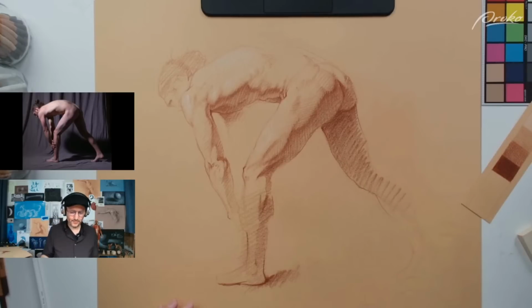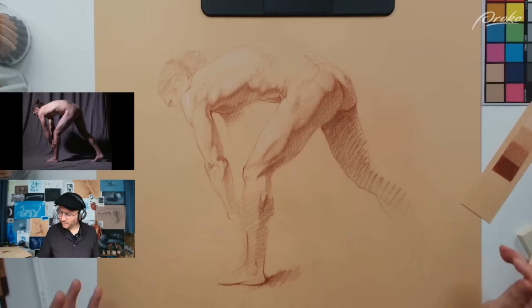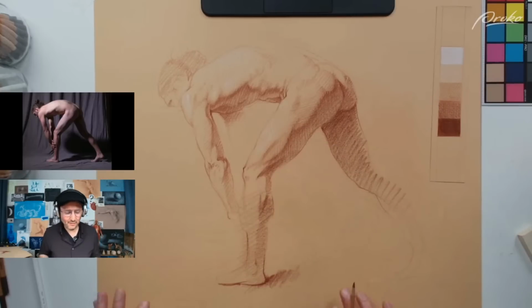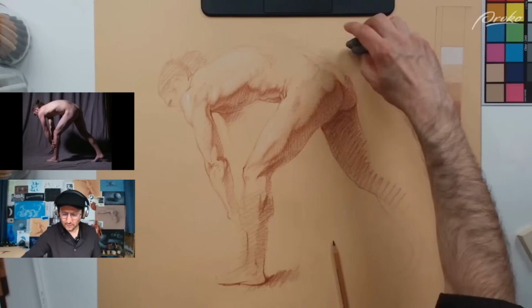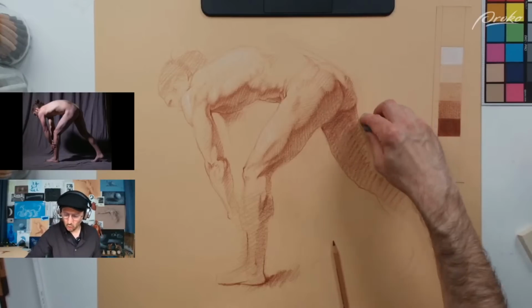I just love that concept so much. Yeah, and again, I feel like students often have to be reminded, our goal is not to faithfully replicate what we observe. That is not our goal as artists.